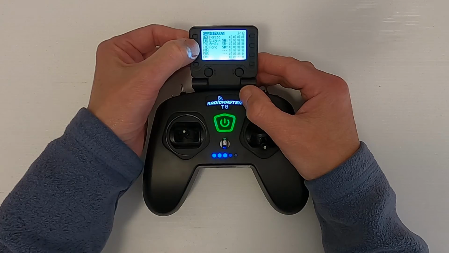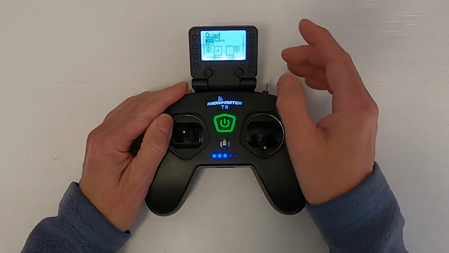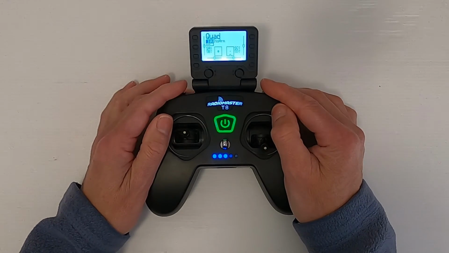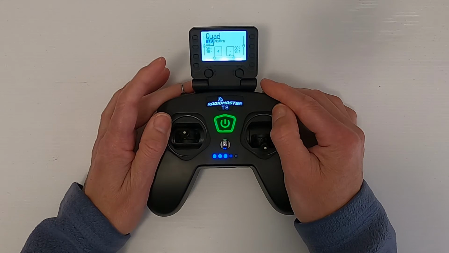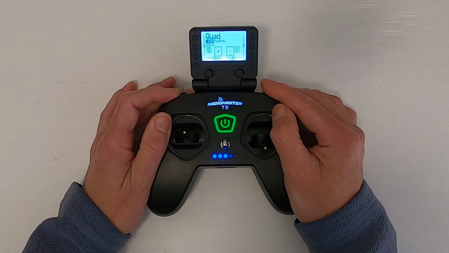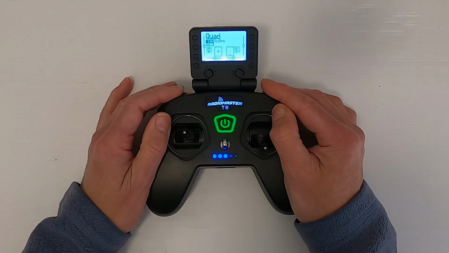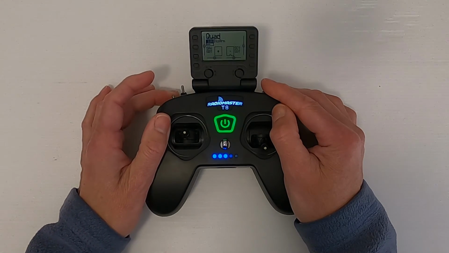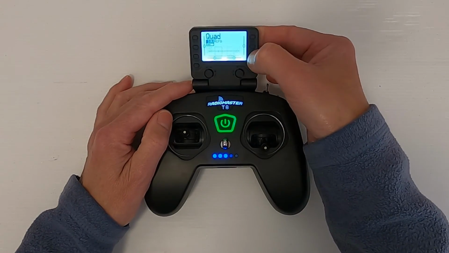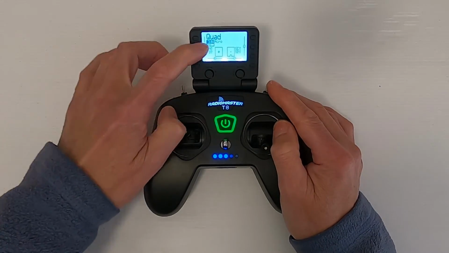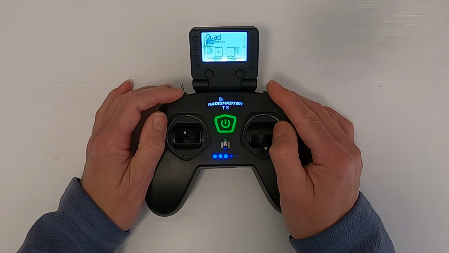Now let me demonstrate this. If we come out, you see the quad is disarmed, so it's showing disarmed. If I change the flight mode to angle, it still shows it's disarmed. If I change the flight mode again, flight mode horizon. Okay, so I'm going to go to flight mode acro. Okay, now when we arm, it's going to show us what mode it's in, and you can see there it says acro, flight mode angle, flight mode horizon.